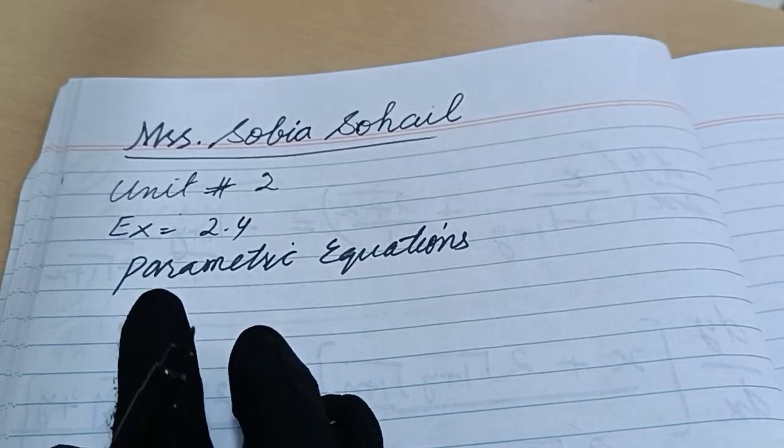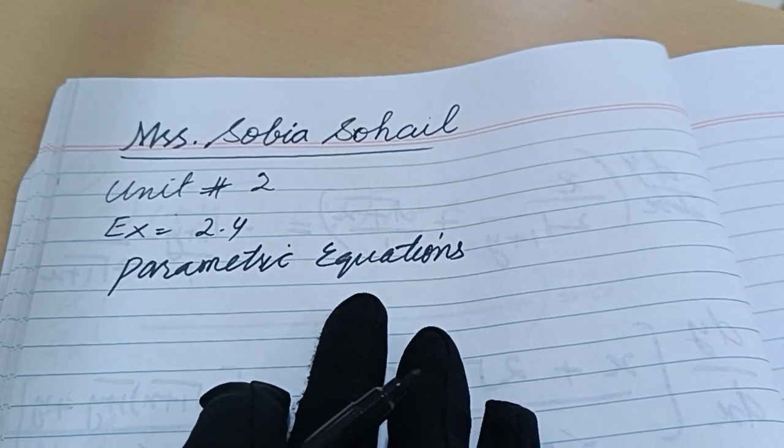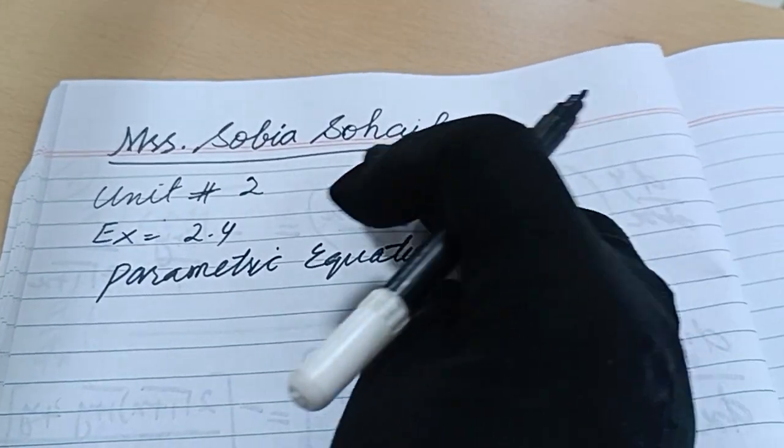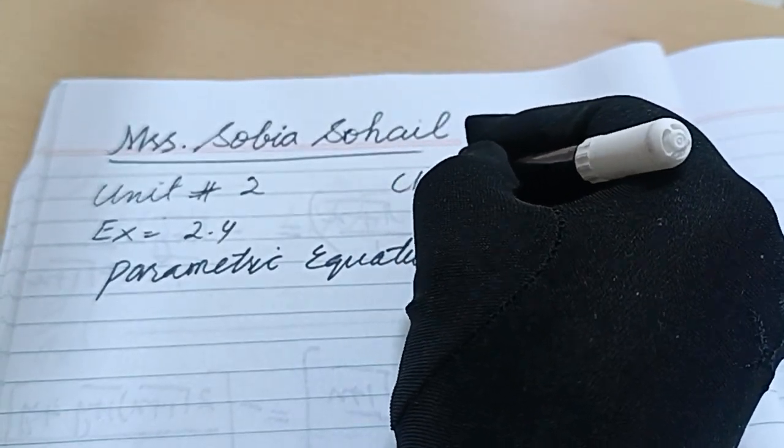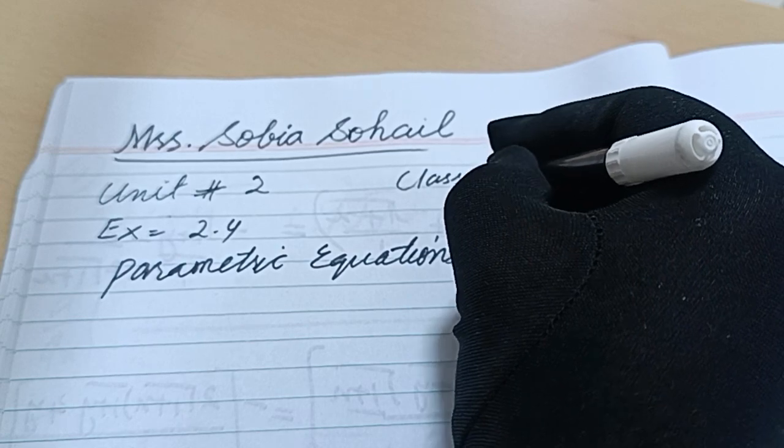So today I will explain the parametric equations. I have taken this topic from unit number 2, exercise 2.4, and the class is second year maths.